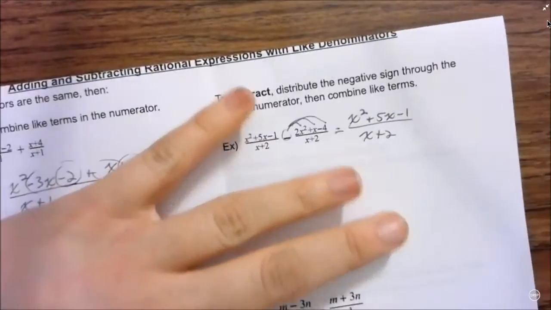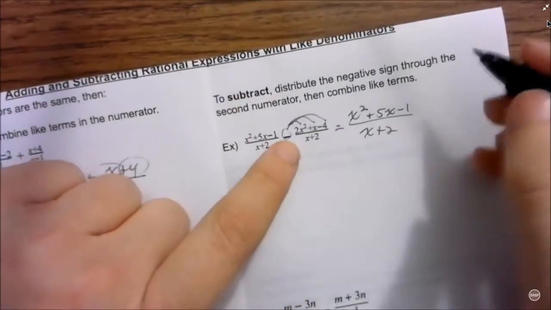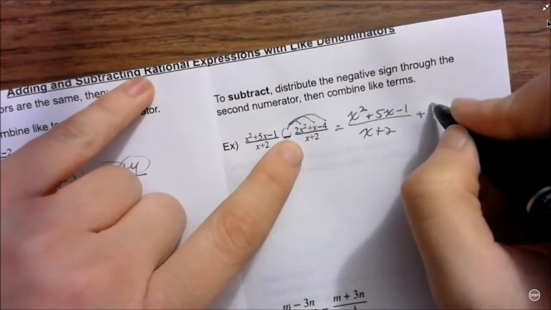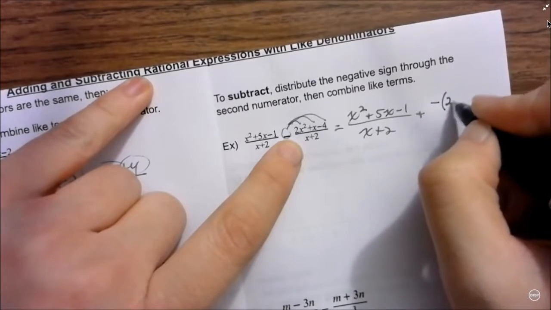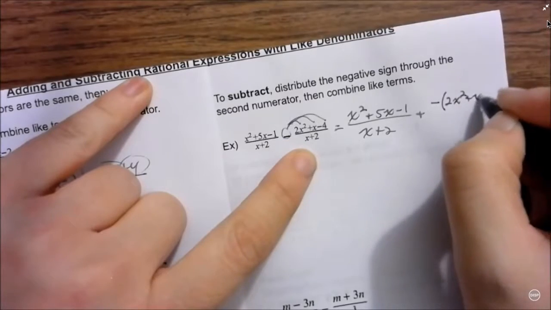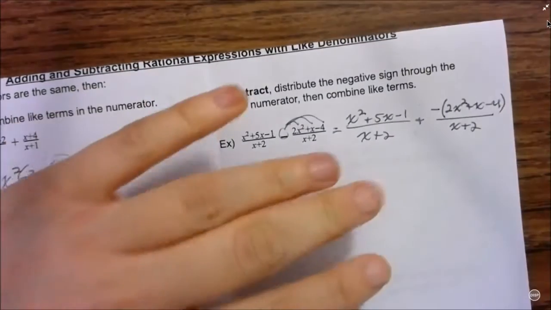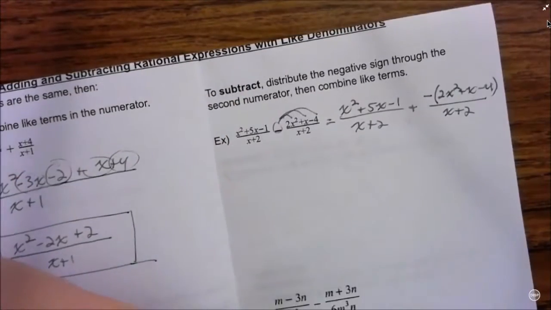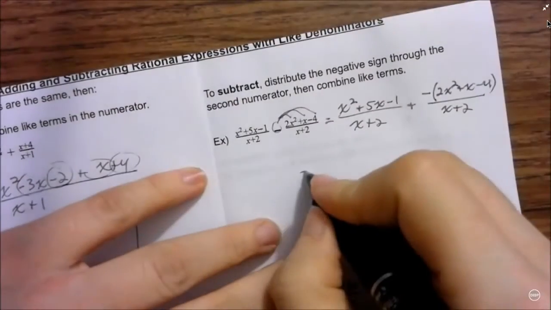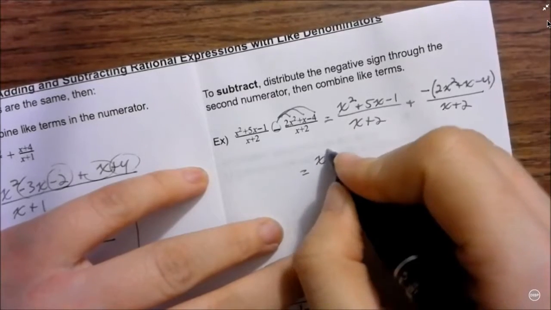I want you to get used to taking this minus sign and turning it into plus and negative. I think that may help you to not forget to distribute it first. It's just a suggestion.